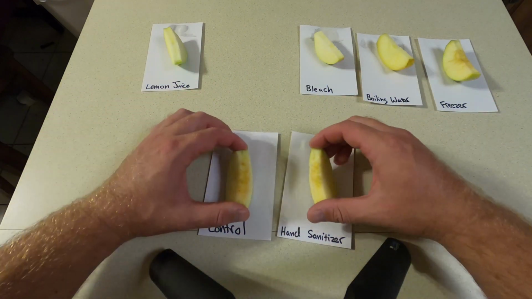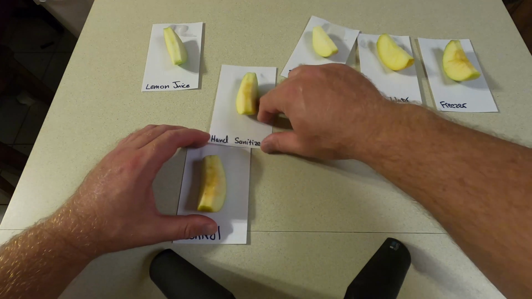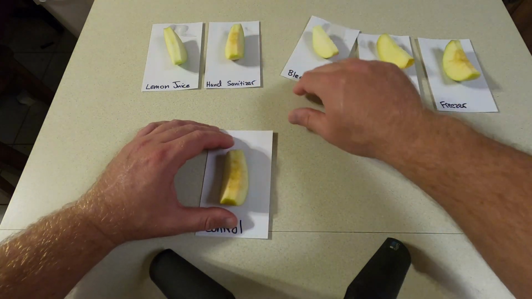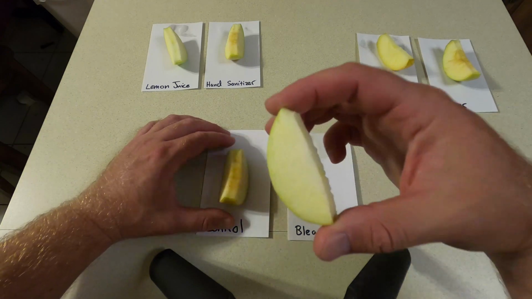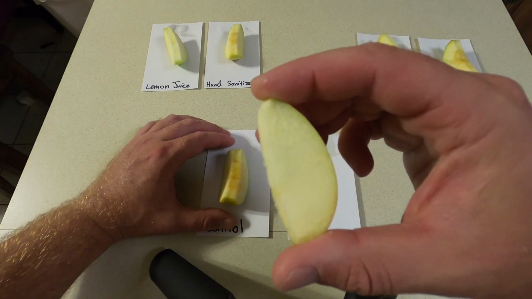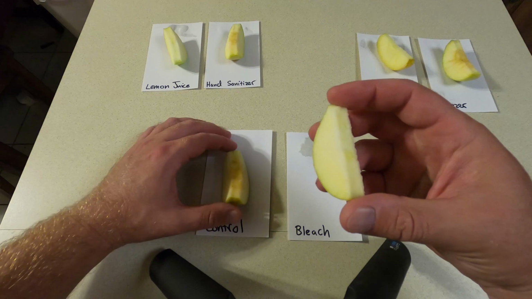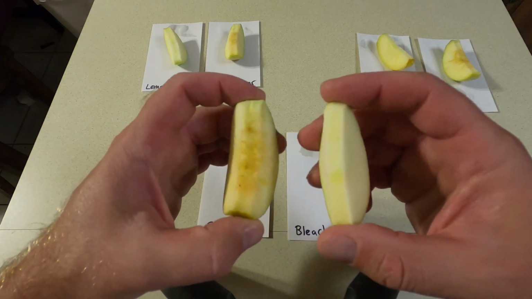All right, so let's go to bleach. Bleach has a high pH, I think around 10 to 12. Once again, you can look here. Look at that, look at that. Compare it to the control.